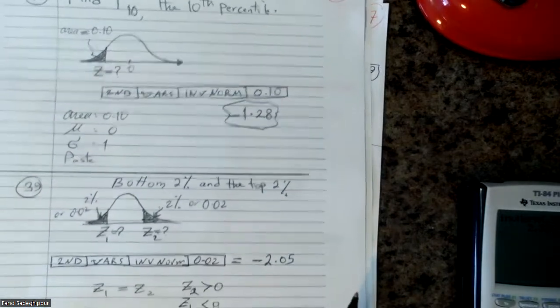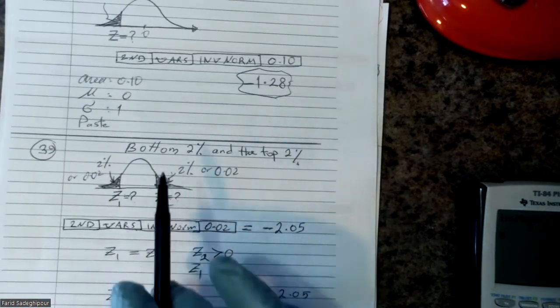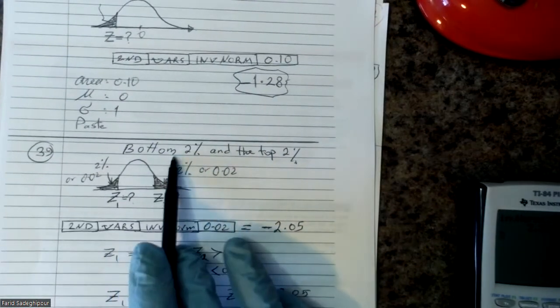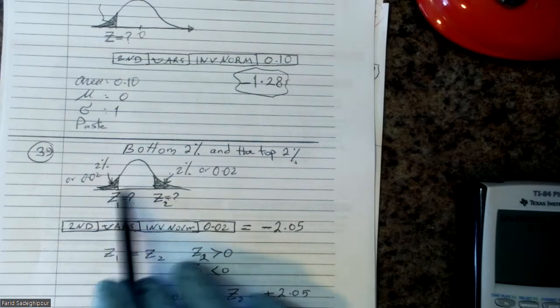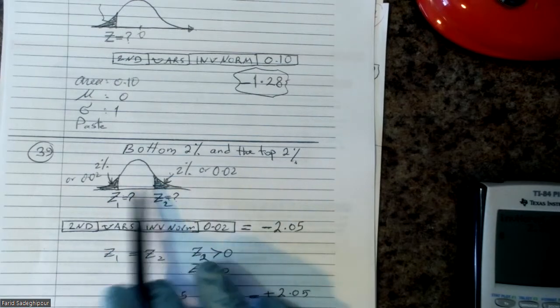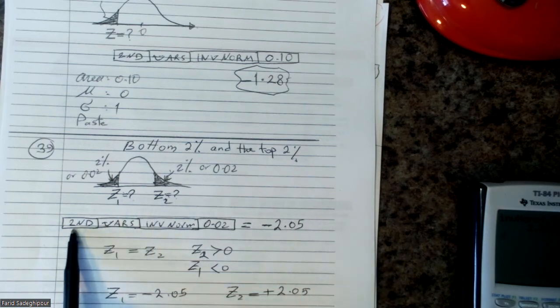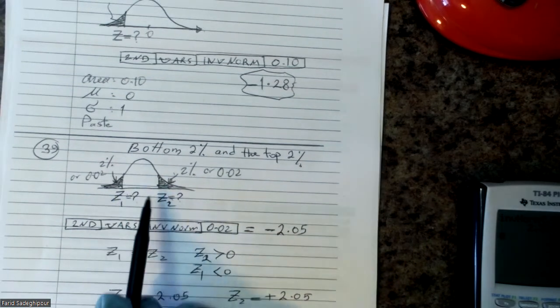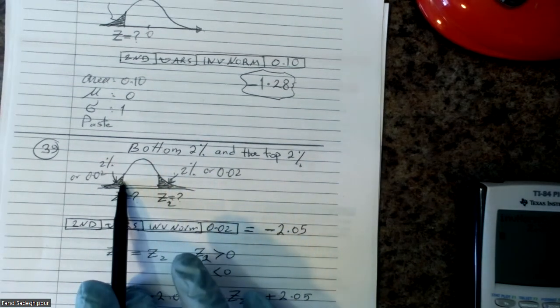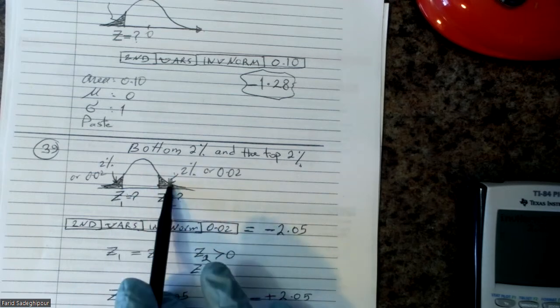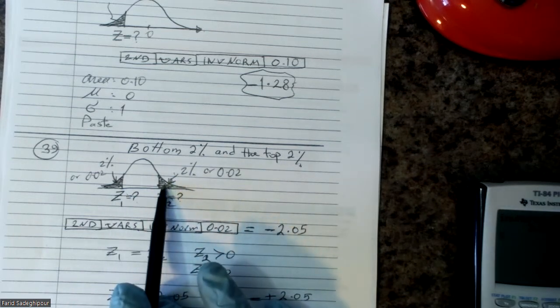Now, in this one, the bottom is 2% or 0.02, and the top is 2%. These are two tails. When you have a problem with two tails, both tails have equal area.